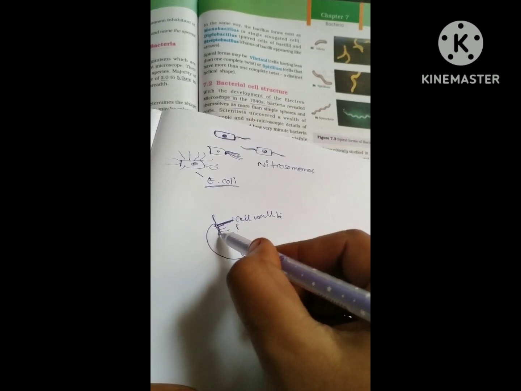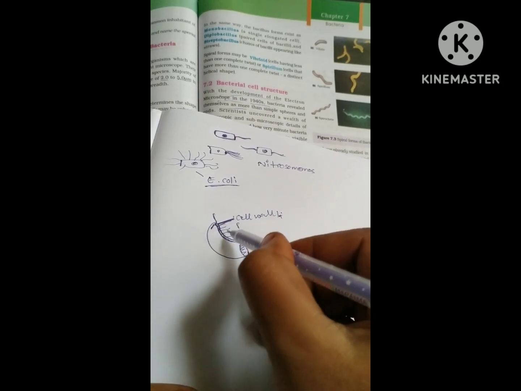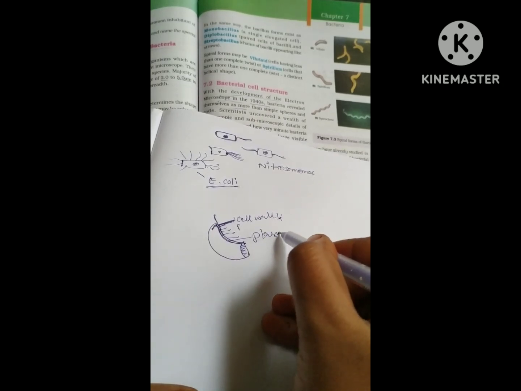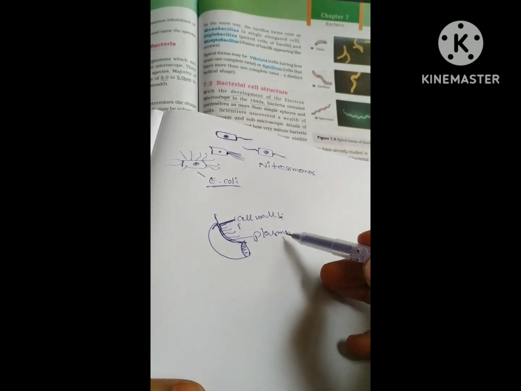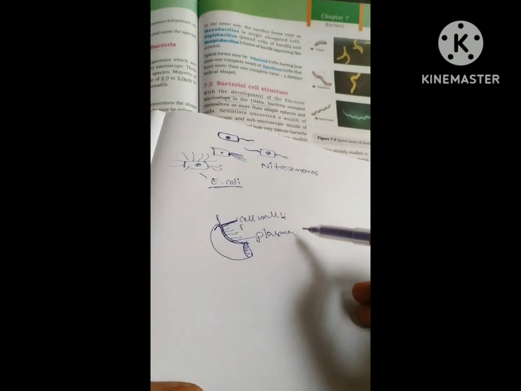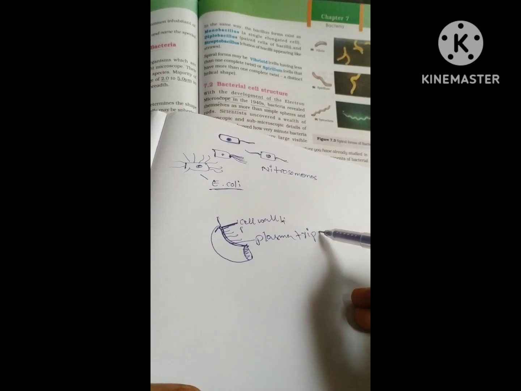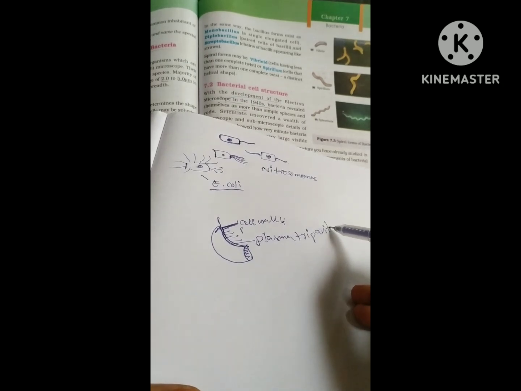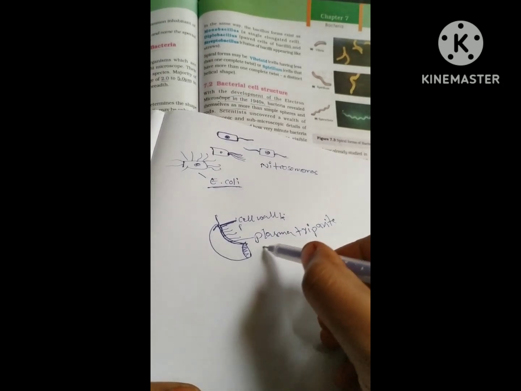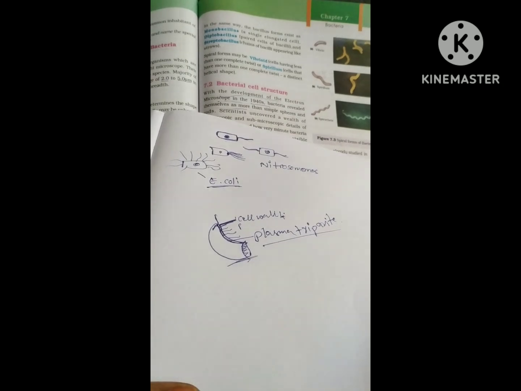The plasma membrane below the cell wall is tripartite in nature. Okay, this is the bacterial cell.